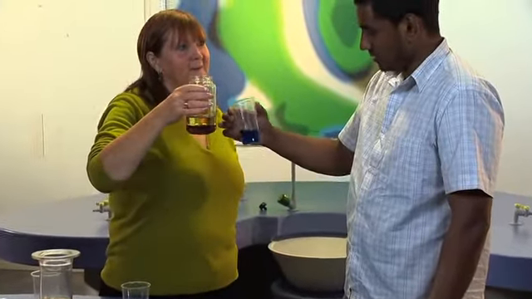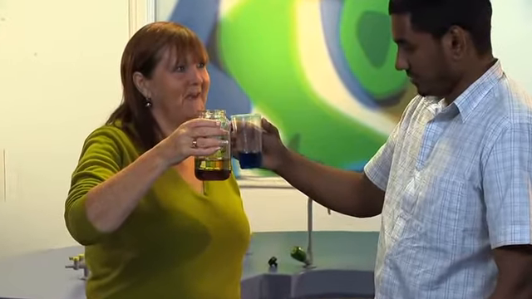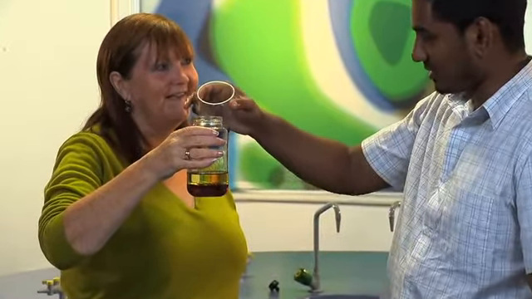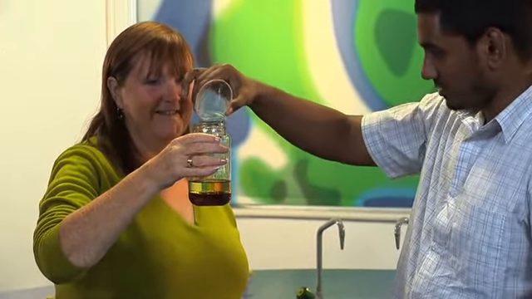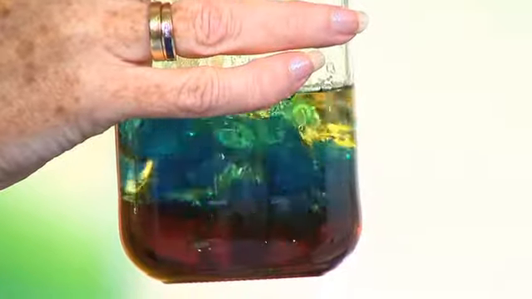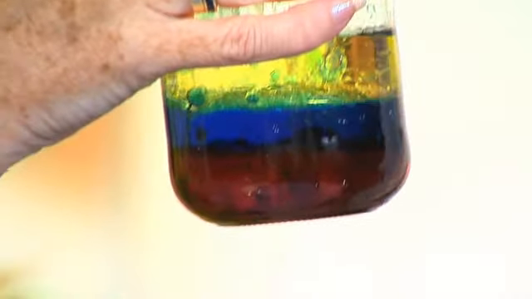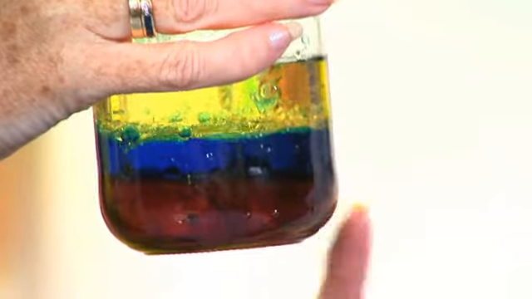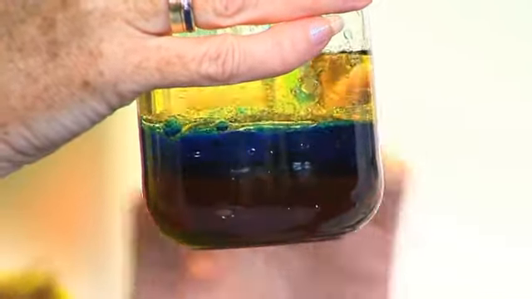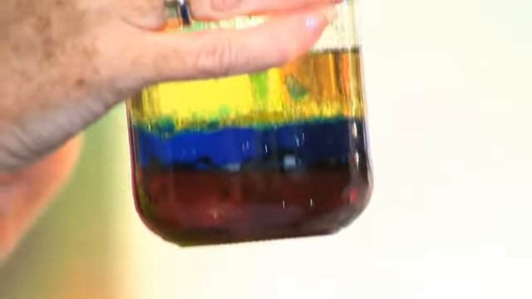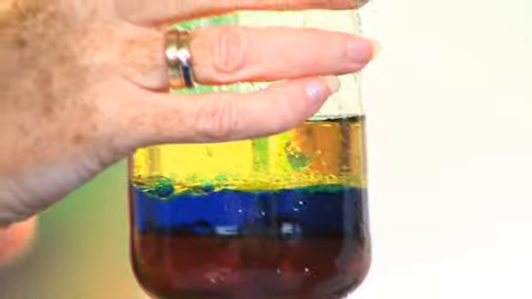Lovely predicting here. Where's the water going to go? Where do they think? I don't know what the kids will think. Let's have a look. So you pour it in, let it begin to settle, and you've got golden syrup, blue water, and oil on top. Three distinct layers. Absolutely, yes.